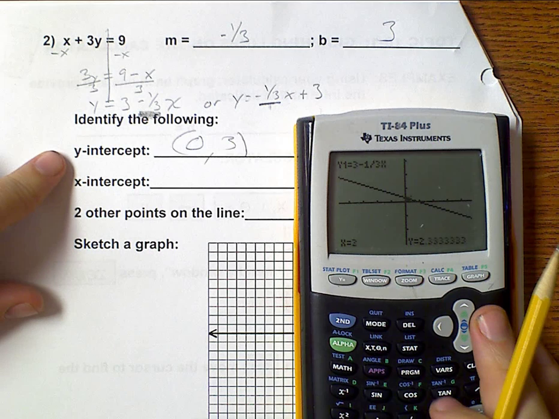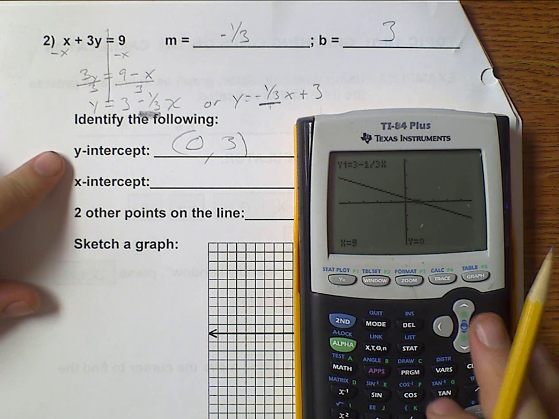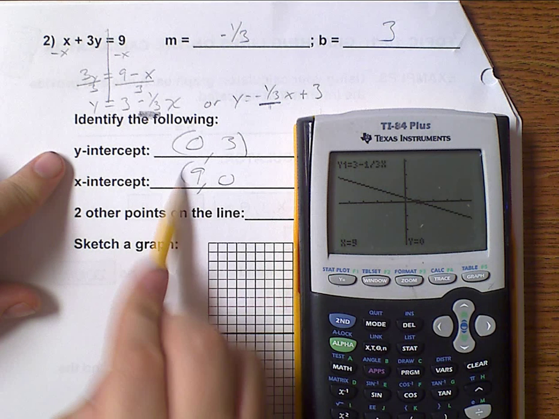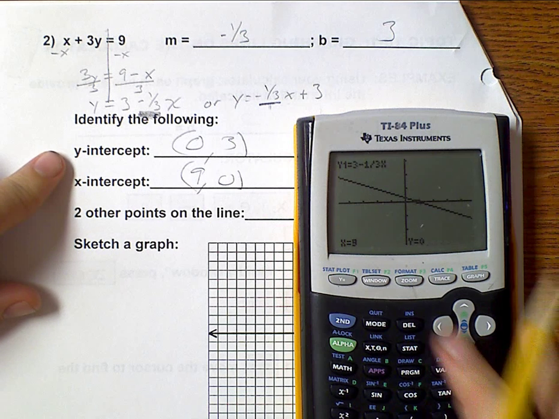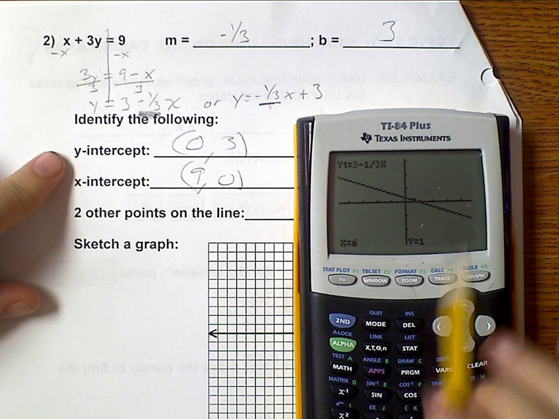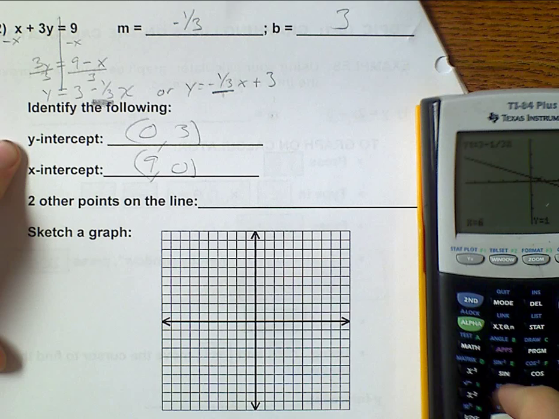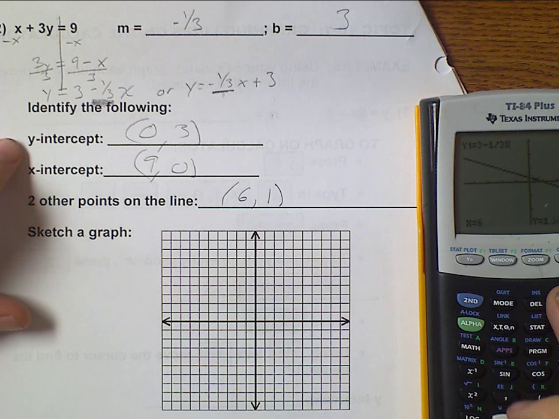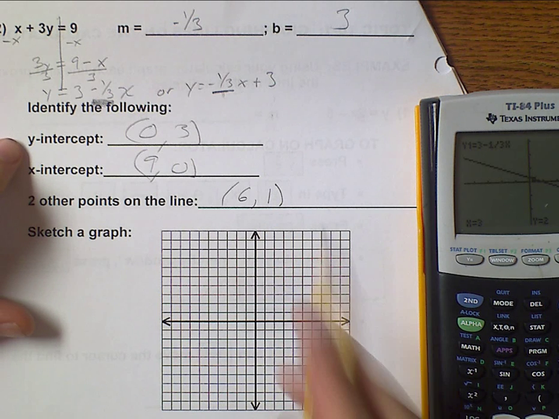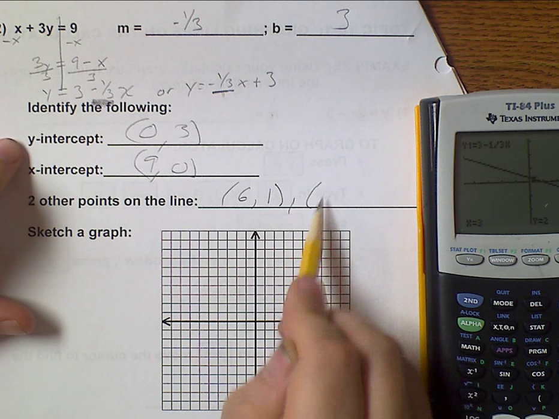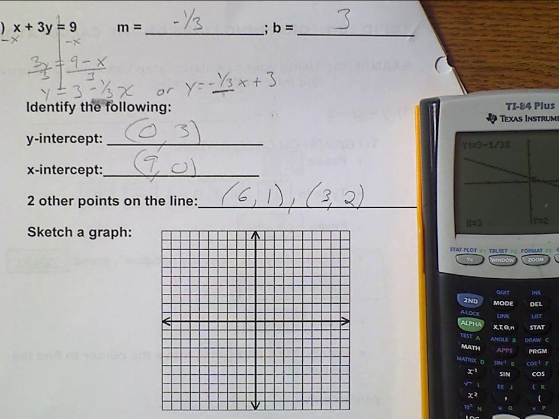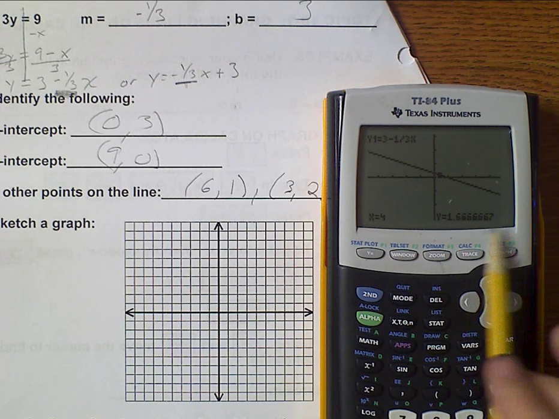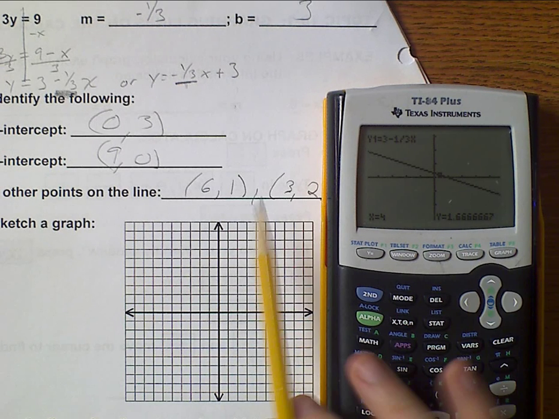Over to my x-intercept of 9, 0. Find two other points. Well, 6, 1, that's a nice point. And 3, 2, that's a nice point. Okay. Notice there were several in between that had these long decimals. I don't want those. I want nice, clear points that I can plot.